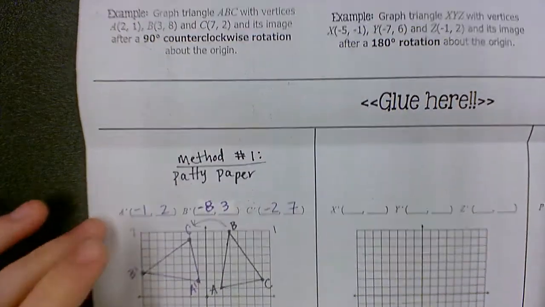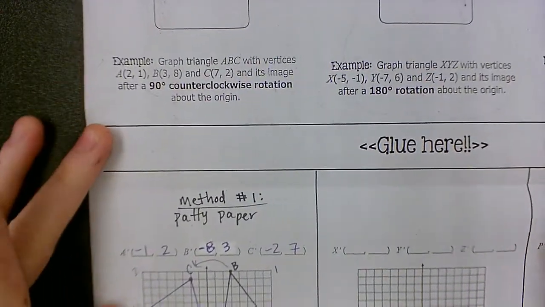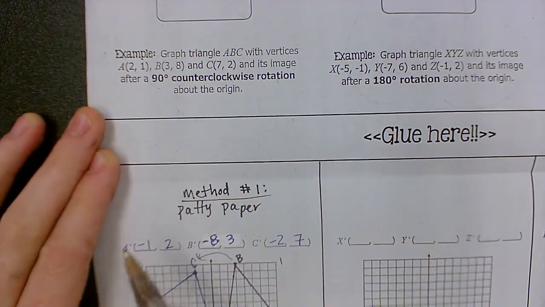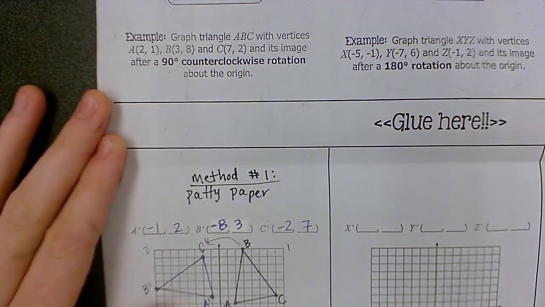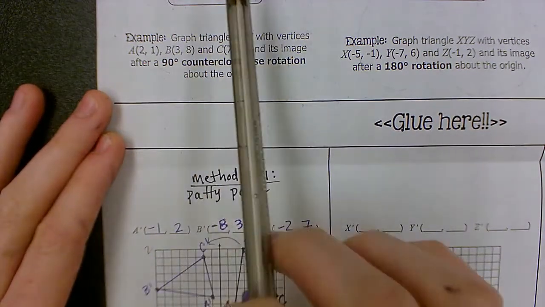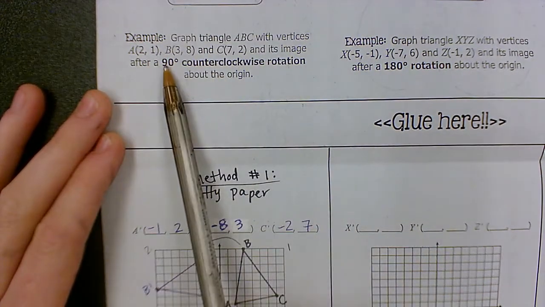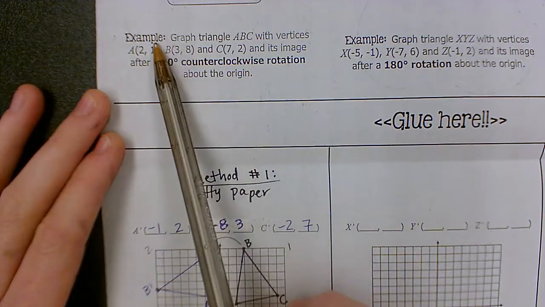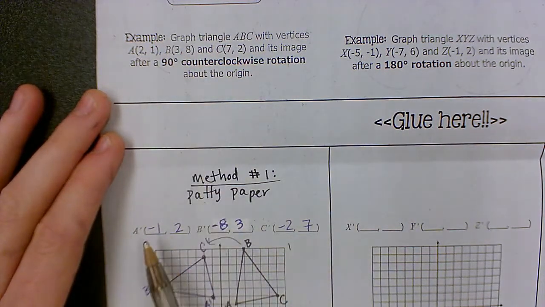So my job here is done, but we can take a look and see what our rule actually is by looking at my pre-image point A and then my image point A prime. And then go ahead and make a general rule. So it would move from x, y, so 2, -1 became -1, 2. So we see that my x and y has switched places.